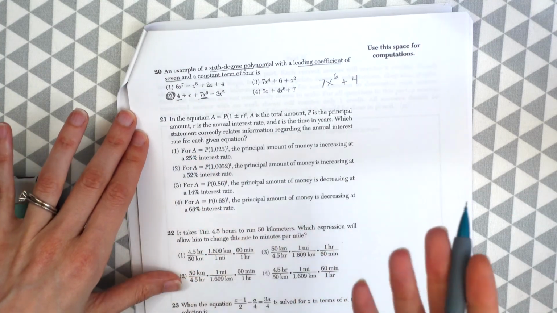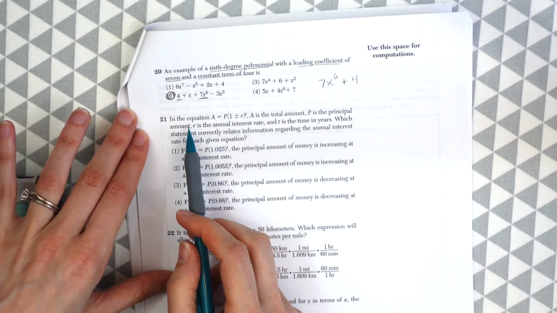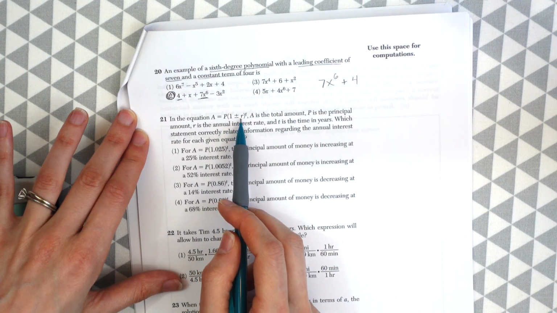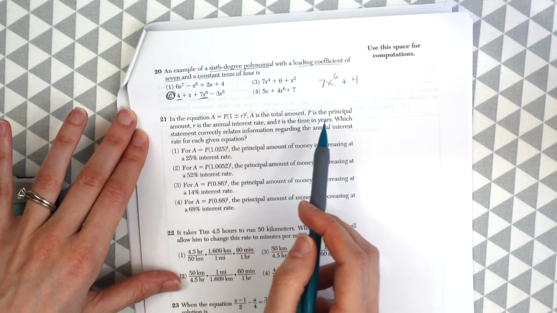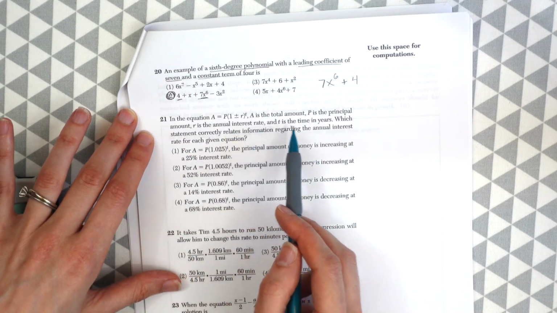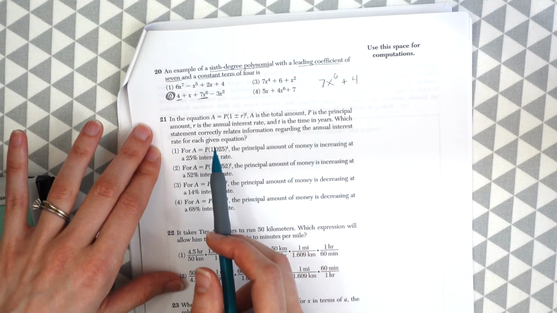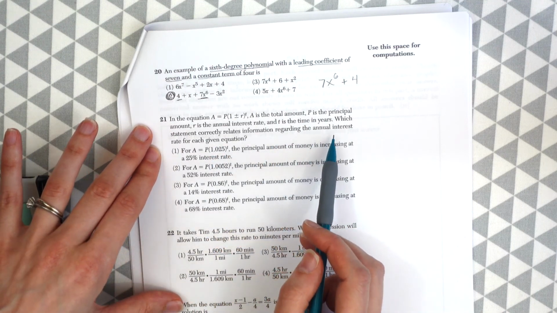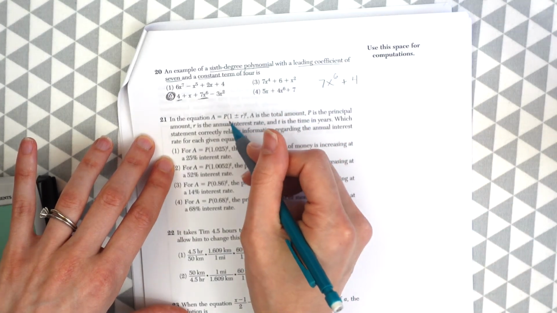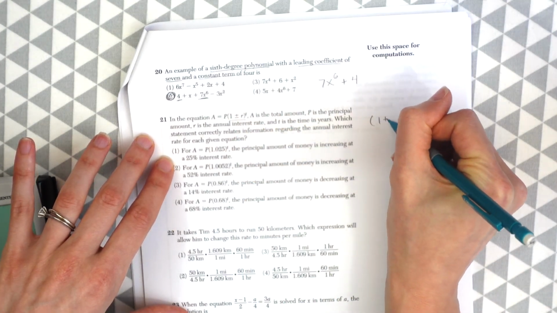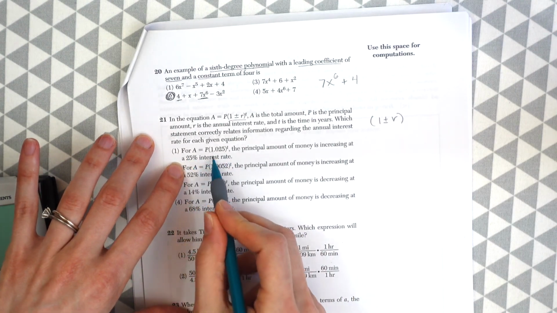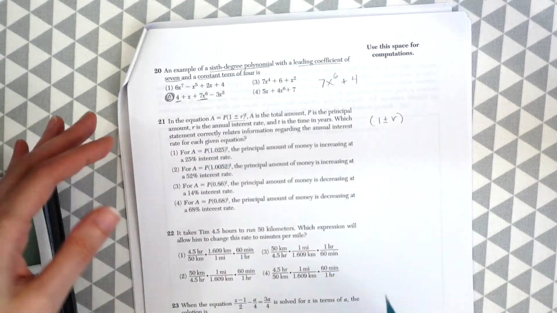Question 21. This one's a little weird, but okay, let's take a look. In the equation, A equals P times (1 plus or minus r) raised to the t. A is the total amount, P is the principal amount, r is the annual interest rate, and t is the time in years. Which statement correctly relates information regarding the annual interest rate for each given equation? So we're going to be focusing on this part, 1 plus or minus r. And they're going to be giving us information. We're going to be checking to see if it's correct.